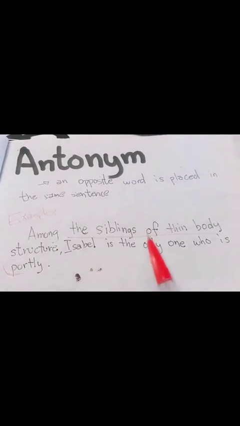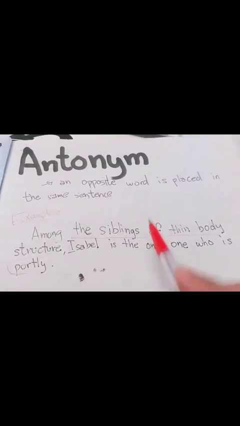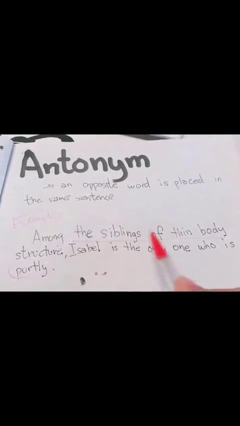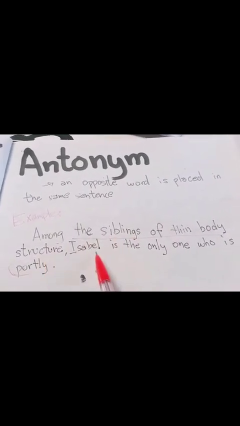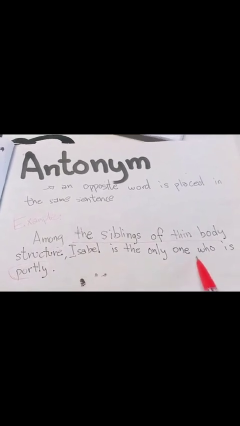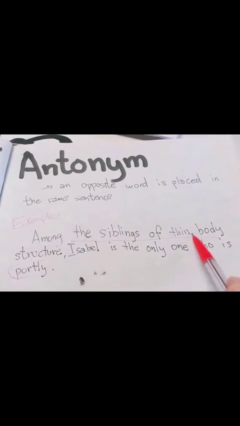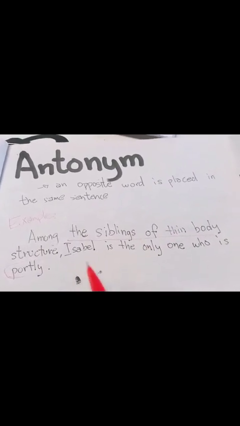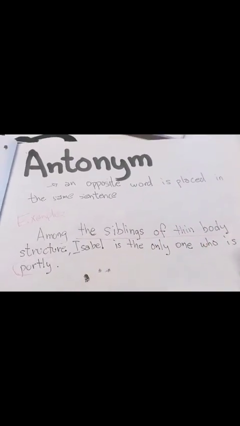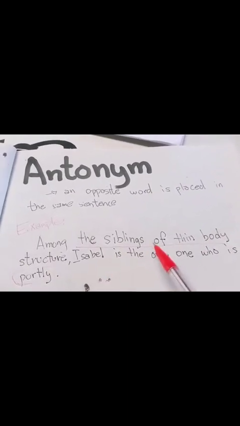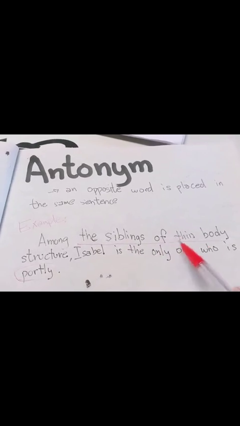So the clues used in the sentence is an example of antonym. Why? Because here it used the siblings of thin body structure, while Isabel is the only one. So exempted. So si Isabel lang daw yung hindi thin body. So we can get that portly is something fat or mataba because it is actually shown in this antonym context.